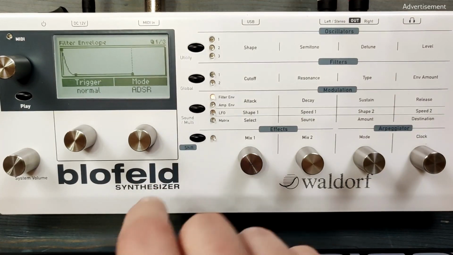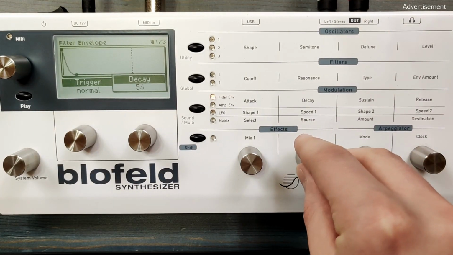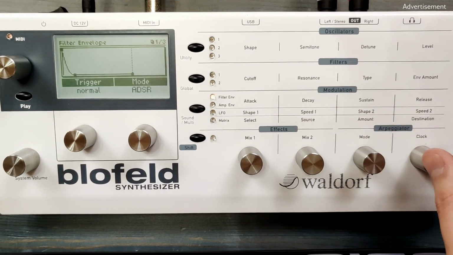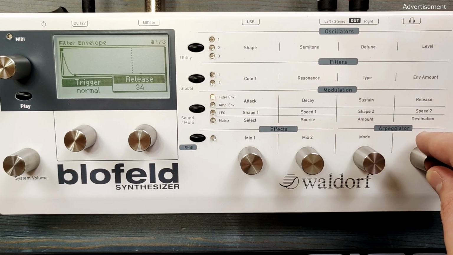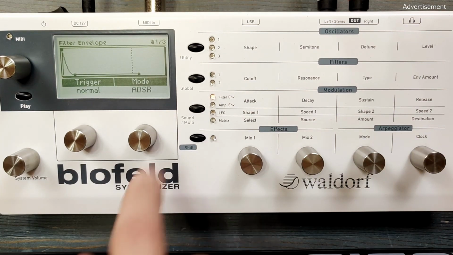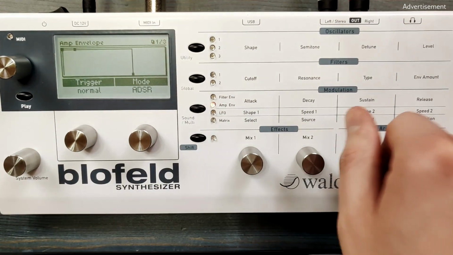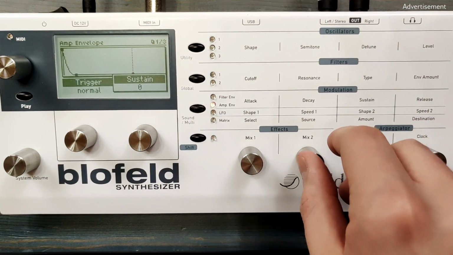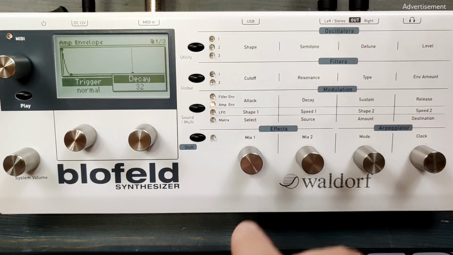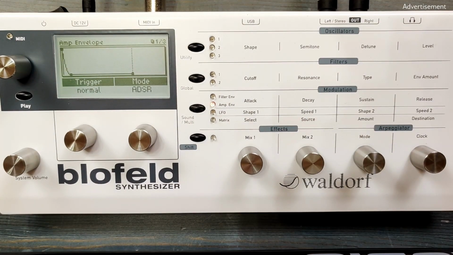So finally we can change the filter envelope by reducing the decay time with just a little bit of release. 28 in this case. I'm reducing the sustain completely. In the amp envelope with just 32 of decay.